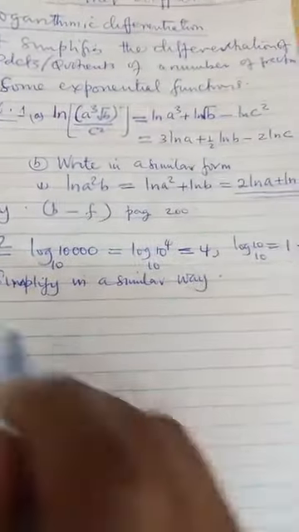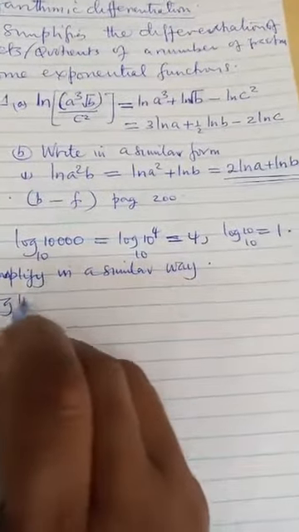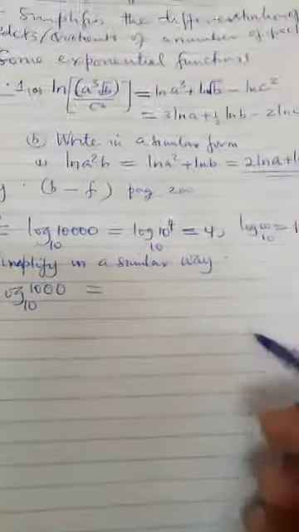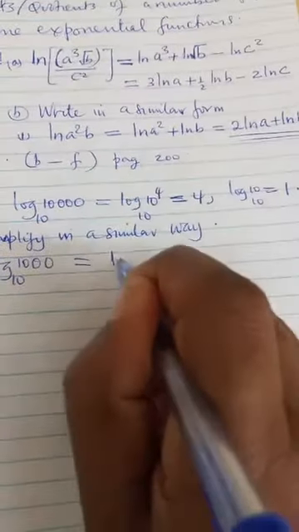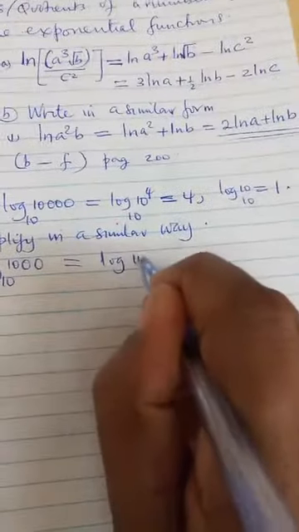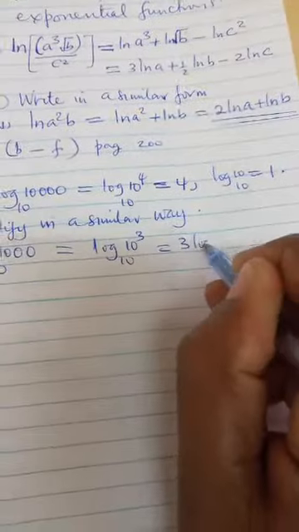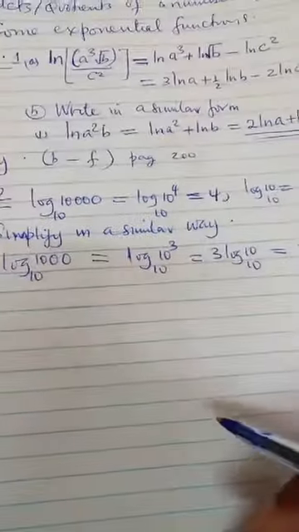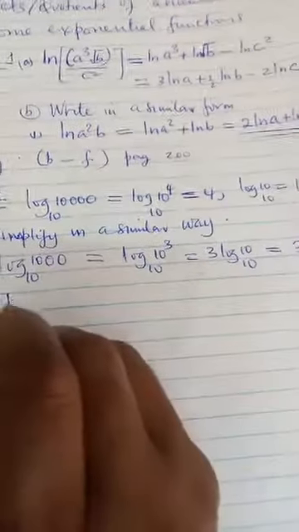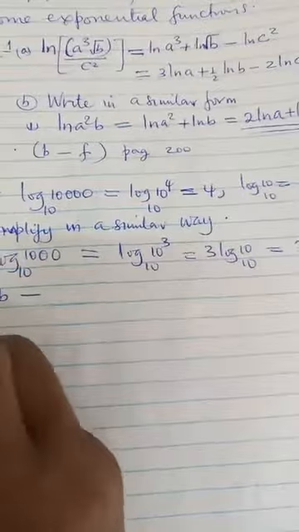And they give us numbers like log 10 of 1,000. This one, even a good senior 4 student would do it. But in a similar way, we shall say it is 10 to the power 3 of 10, which will definitely be 3 log 10 of 10, which will be 3. And similarly, there are other parts here, parts B up to F again, that you can consider to try out.